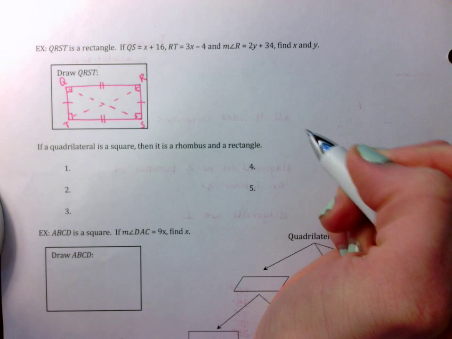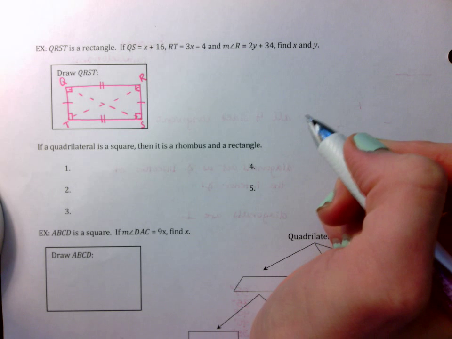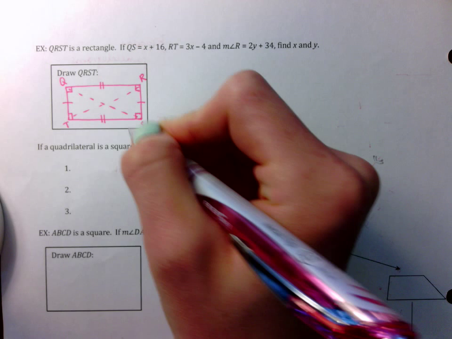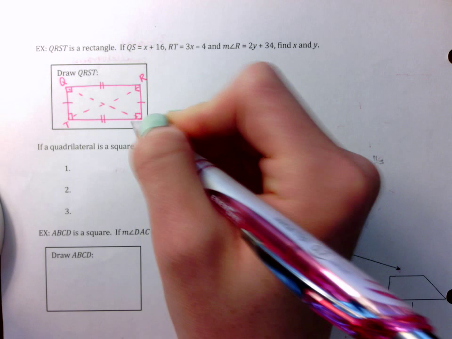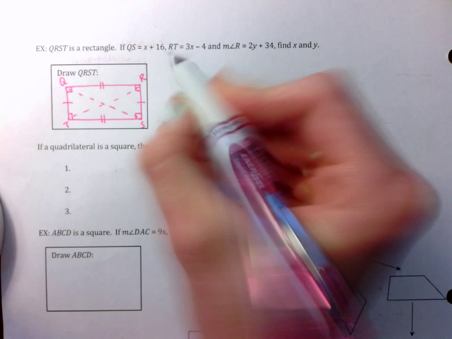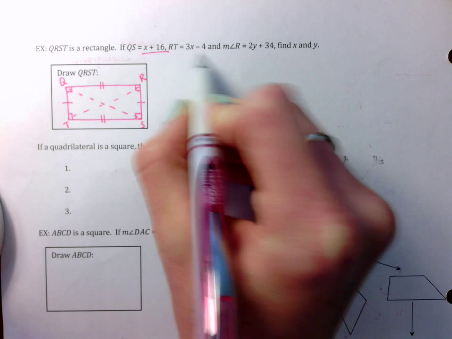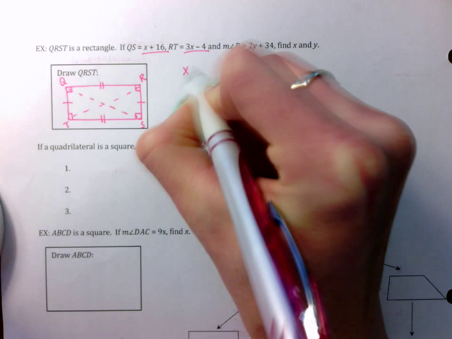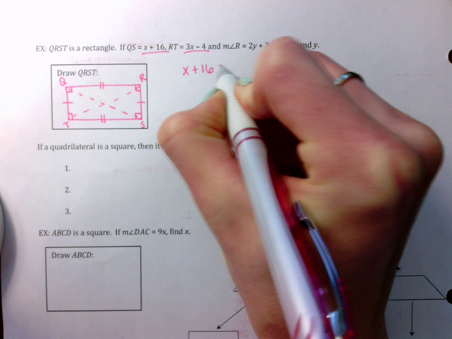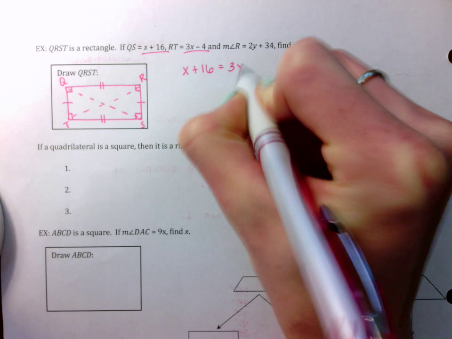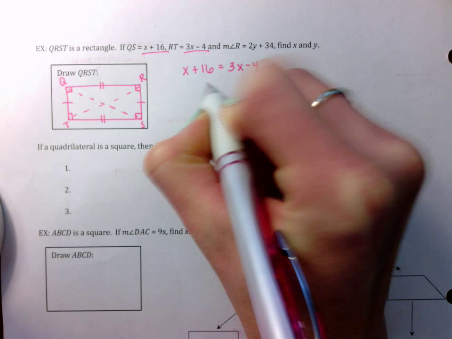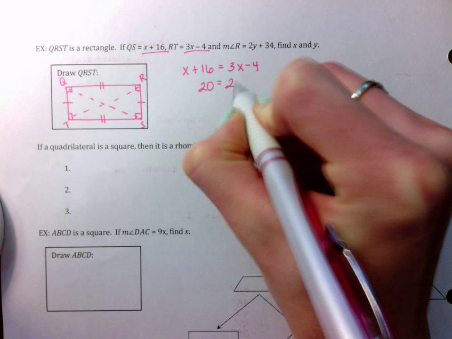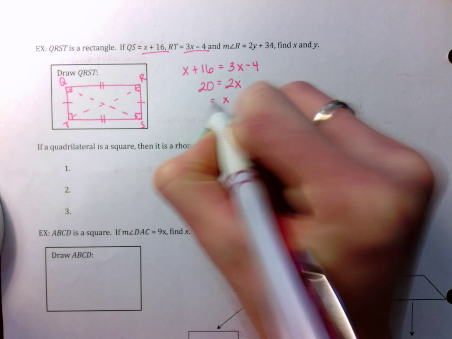Okay, what do we know about the diagonals of a rectangle? Well, we know that they are congruent. So I can set the two diagonal algebra expressions equal to each other and solve. So I know that x plus 16 would be equal to 3x minus 4. We'll shift our variables and terms around to get 2x equals 20, and then x equals 10.